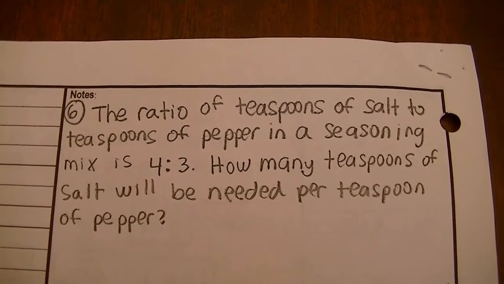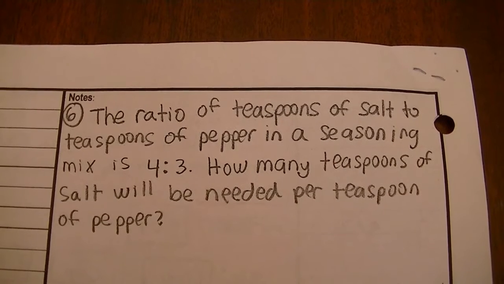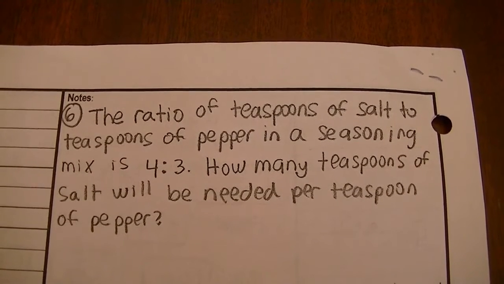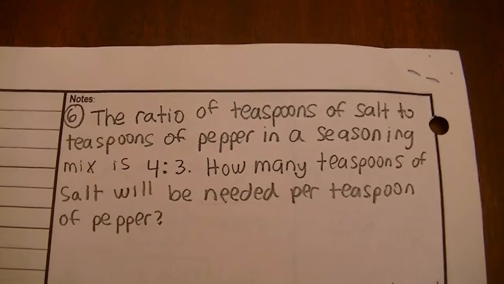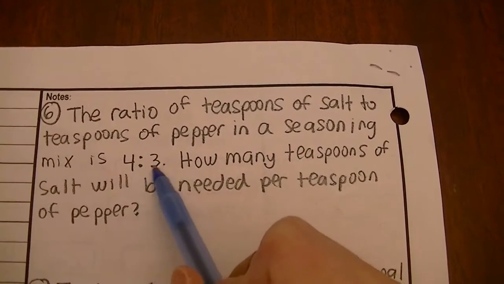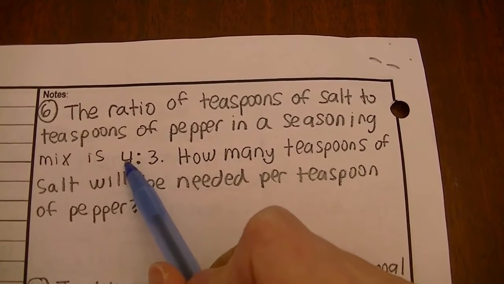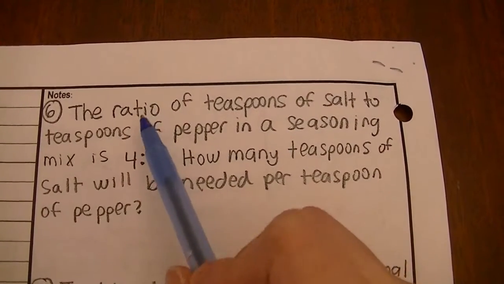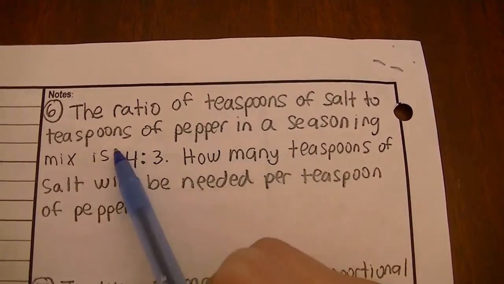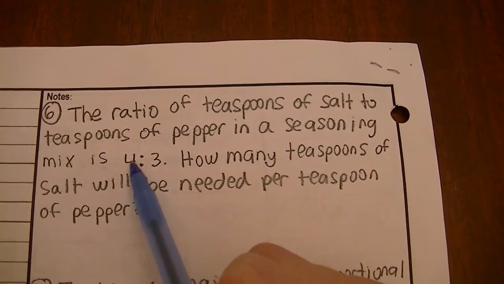Number 6 says, the ratio of teaspoons of salt to teaspoons of pepper in a seasoning mix is 4:3. How many teaspoons of salt will be needed per teaspoon of pepper? So look how it's written right here as a ratio. To distinguish what the 4 goes with and what the 3 goes with, you would just look back up and see what the order was in the statement. The ratio of teaspoons of salt to teaspoons of pepper implies that there are 4 teaspoons of salt.